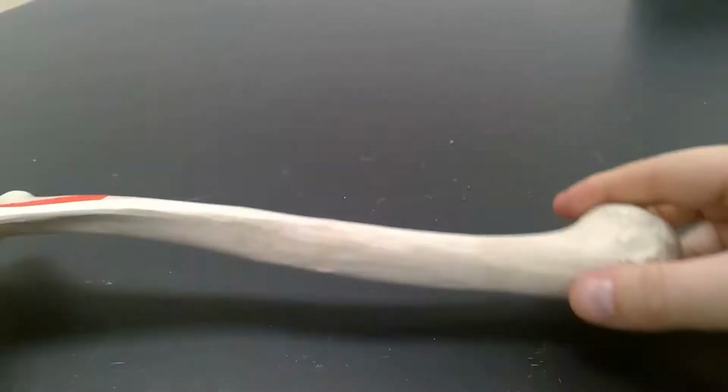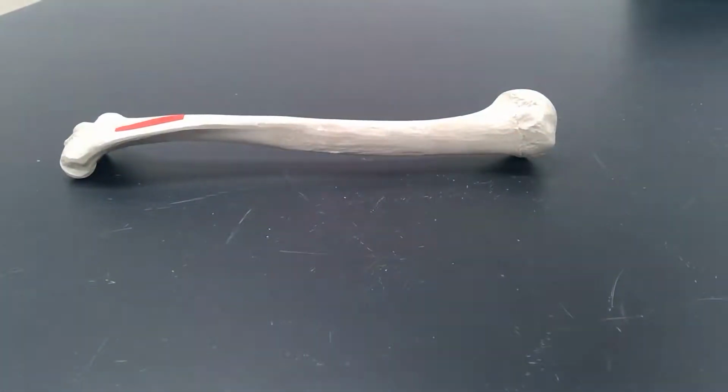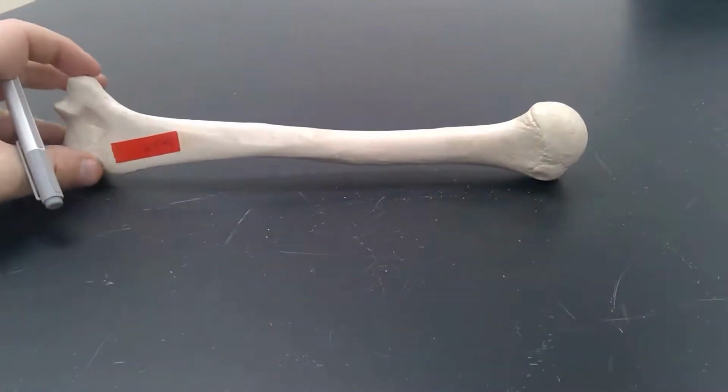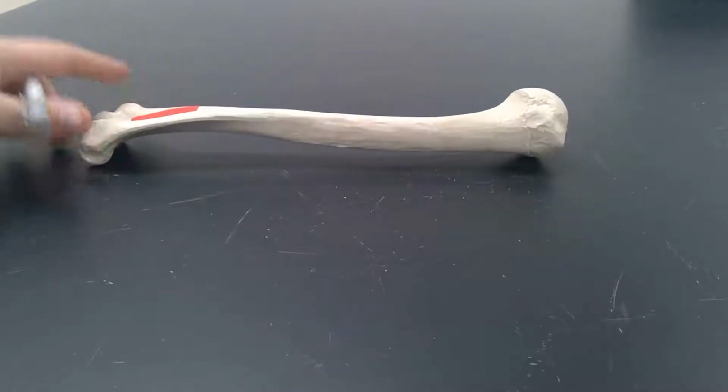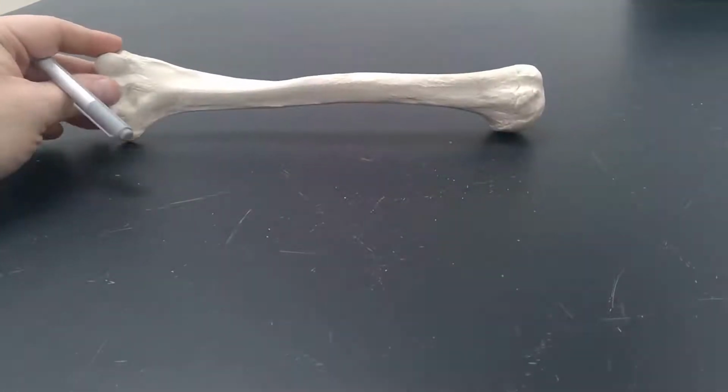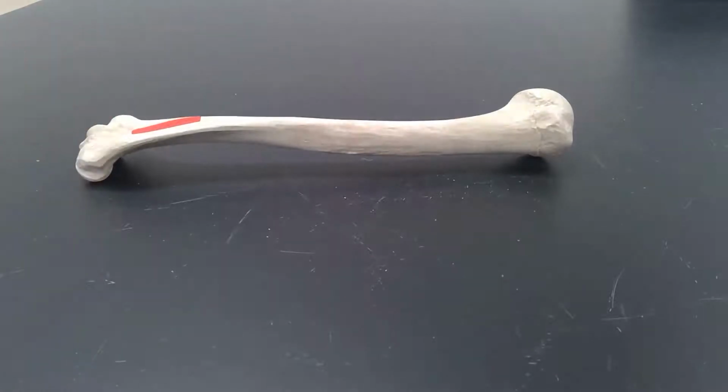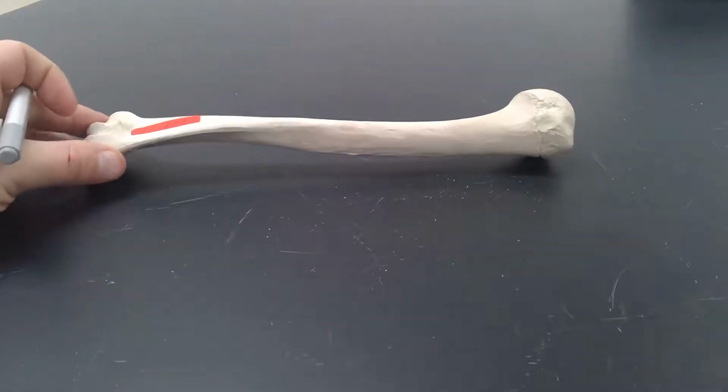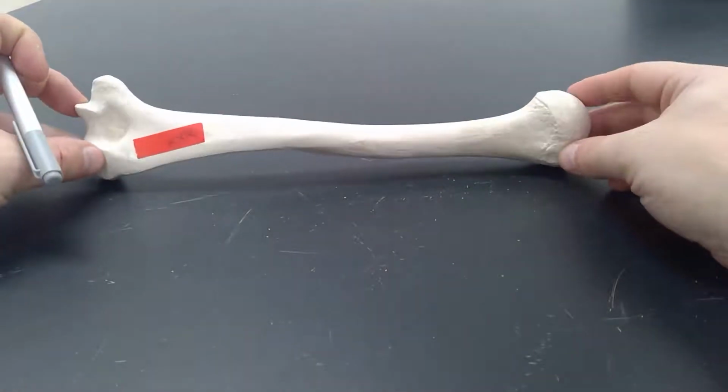Now we're going to look at the humerus. There is our humerus bone. So you take a look at it. The humerus bone. You do have to know its side. You have to know what side the humerus is on. There are a couple of ways you can do this.